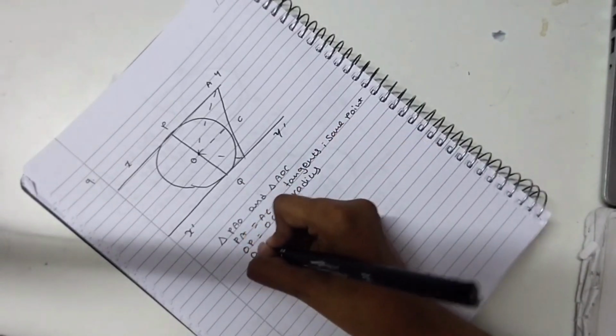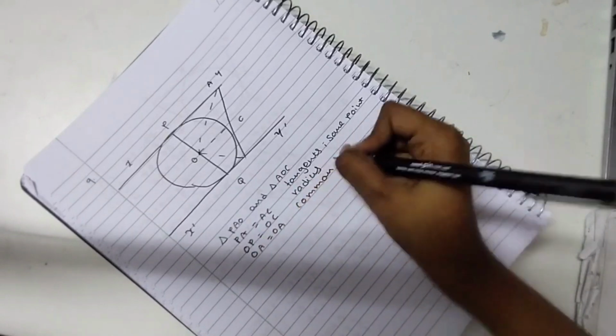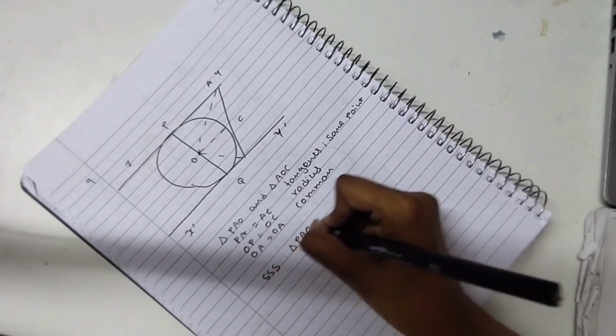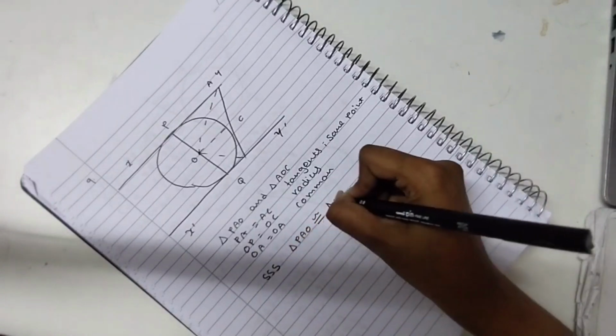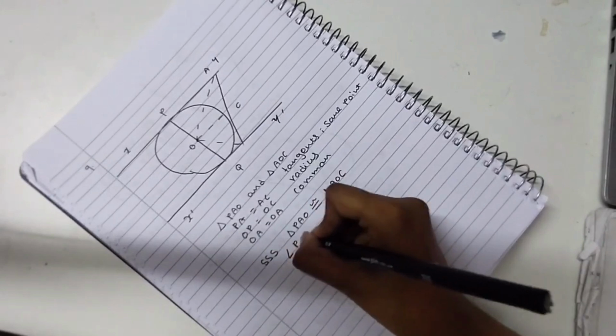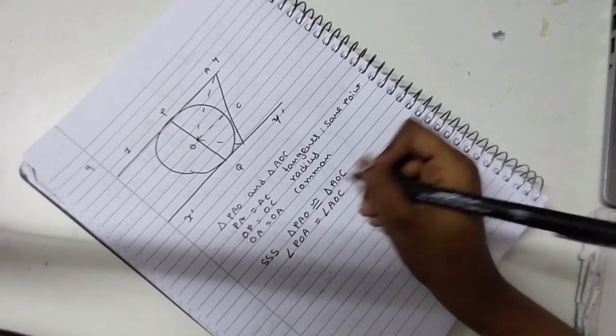And OA is equal to OA because it is common. So using the SSS criterion, triangle PAO is congruent to triangle AOC. So by CPCT, angle POA is equal to angle AOC.